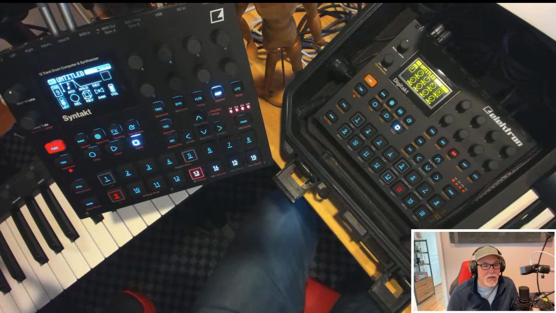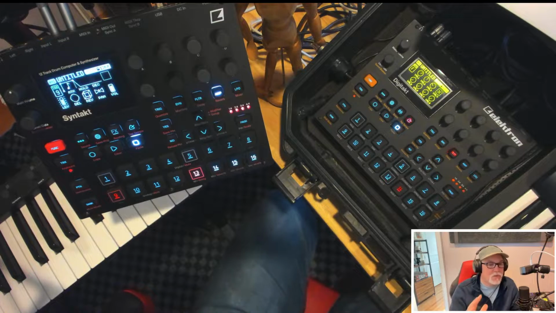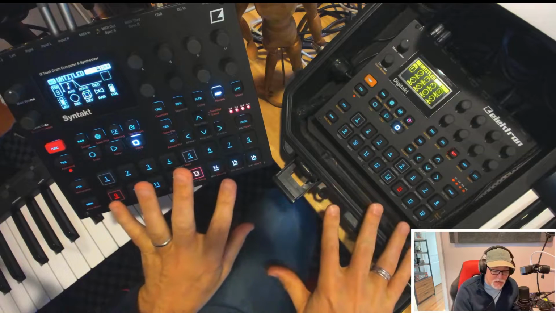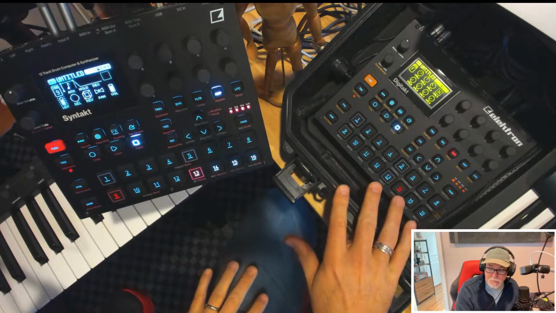Today I'm going to talk about sending notes from Bitwig Studio to the Syntakt and getting polyphonic support, which is really fun. So before we get started, I do want to explain a little bit about how I've got things set up.